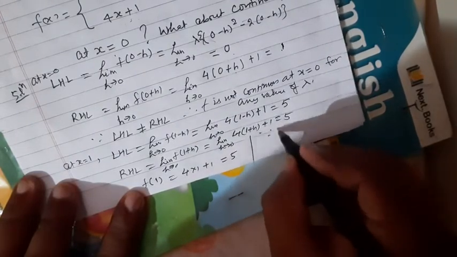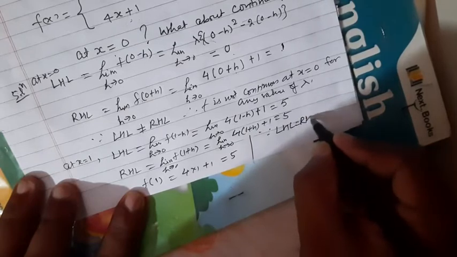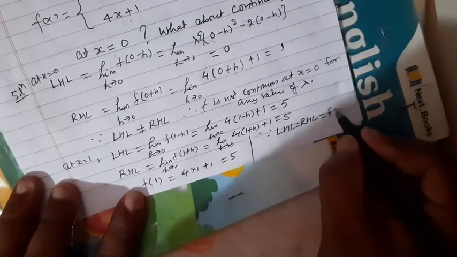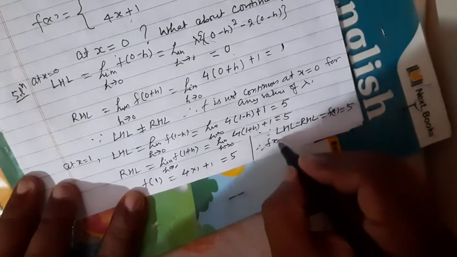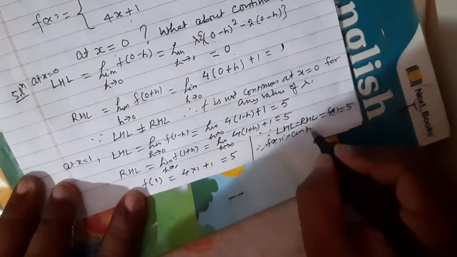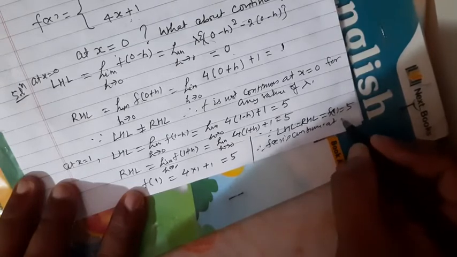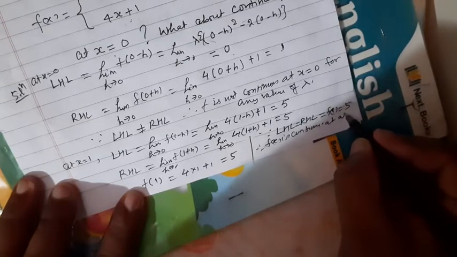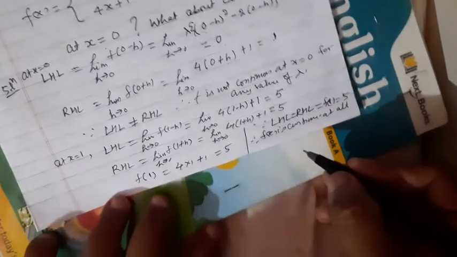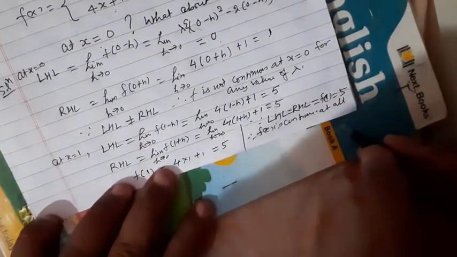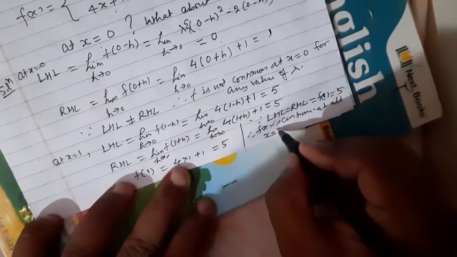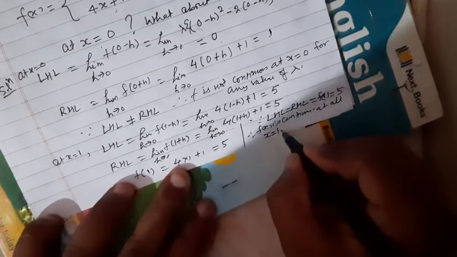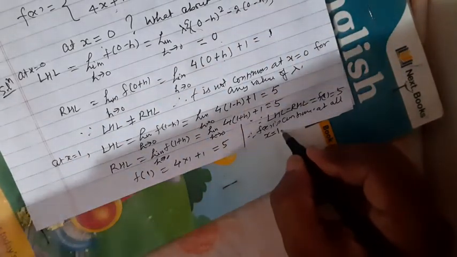So since left hand limit is equal to right hand limit is equal to f of 1, which is 5, therefore f(x) is continuous at x is equal to 1. So this is the solution of the question number 18.